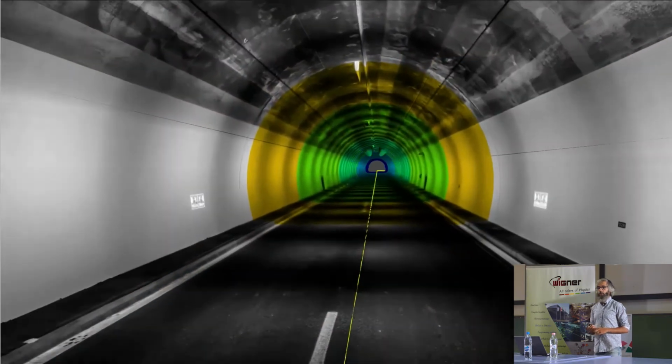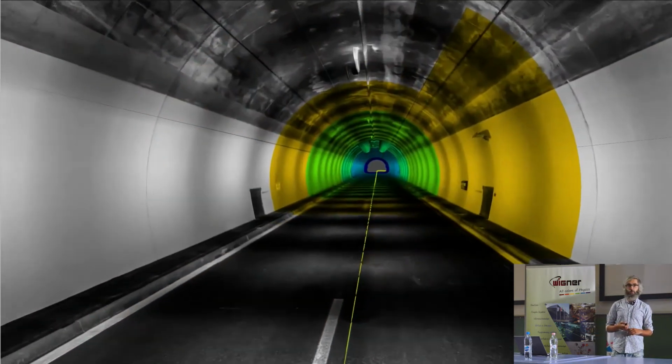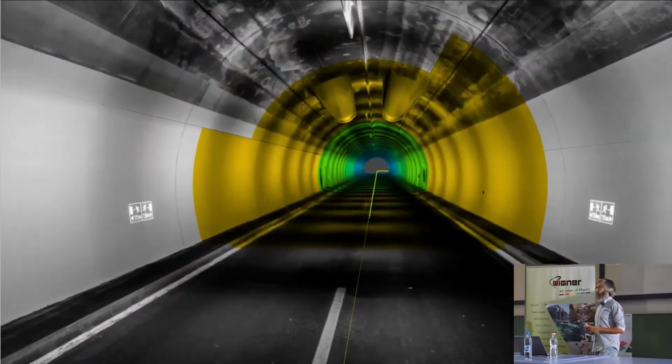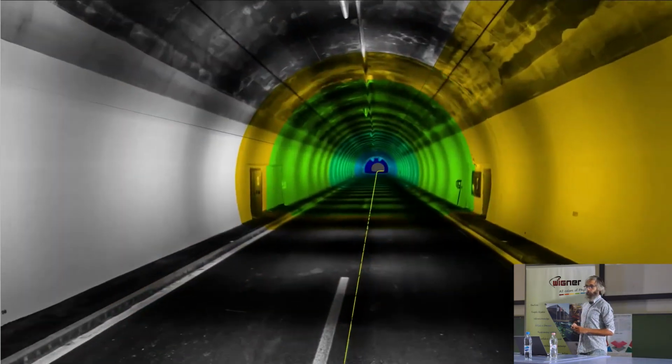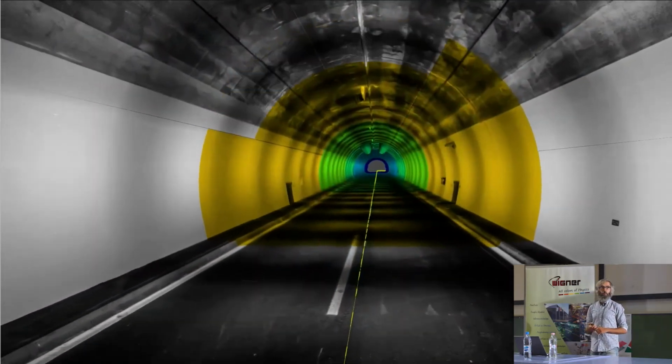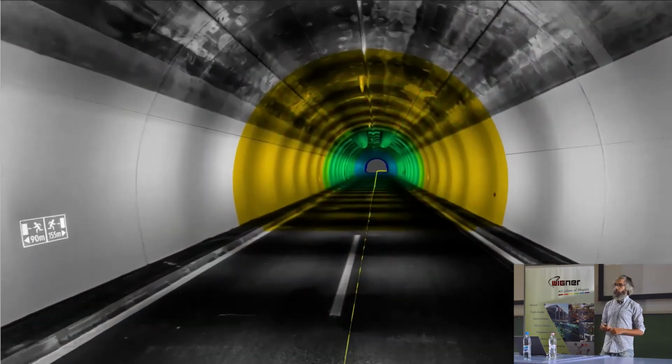The same thing here is the never-ending tunnel. I'm not sure which one this is. I think it's Payen tunnel in Styria. And you can see the level of detail coloring as it continuously loads from the disk and streams the data efficiently.